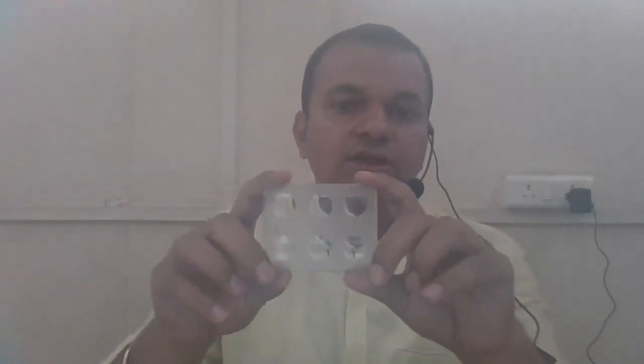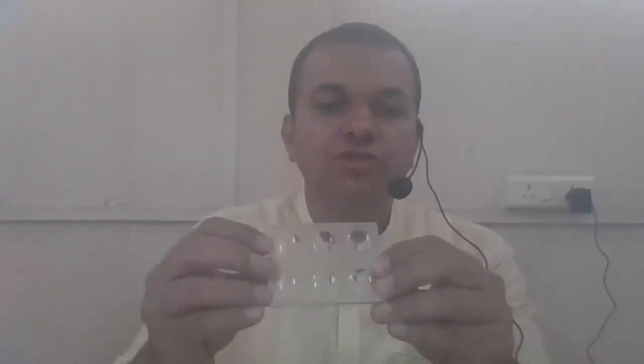So this is a VDRL tile. You can see this is made of glass. It is a glass tile having 6 wells on a single tile. Six wells, that means the tile is concave here. You can see the concave wells are present, so in that well we have to add reagent and antigen simultaneously and keep this tile under the light microscope.